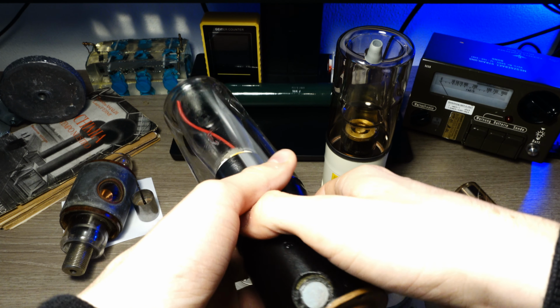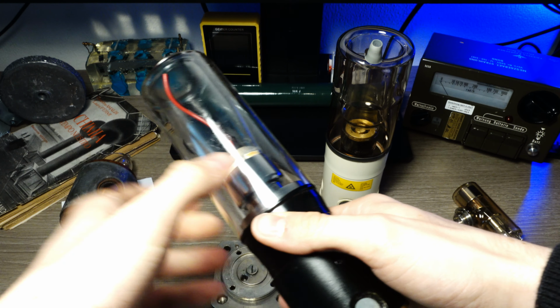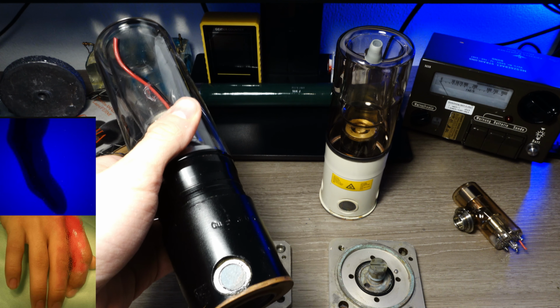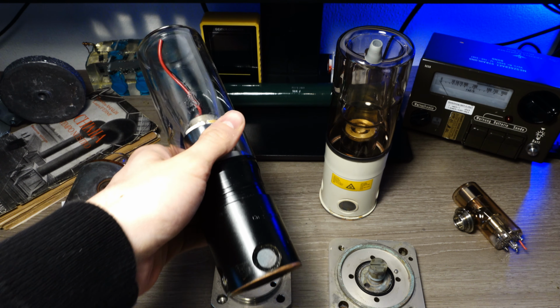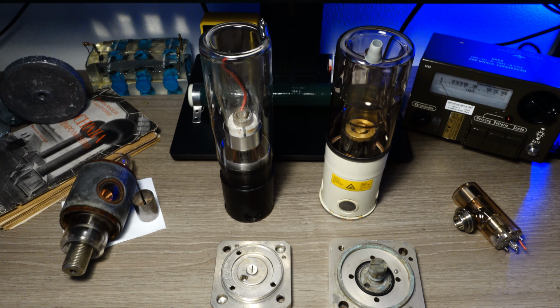For this reason, you should not X-ray yourself using this kind of tube, because you'll end up like this Russian guy. To get such damage, exposure time also plays an important role.